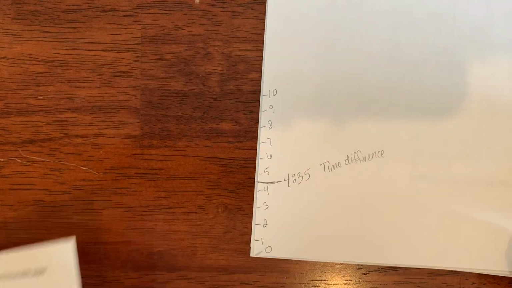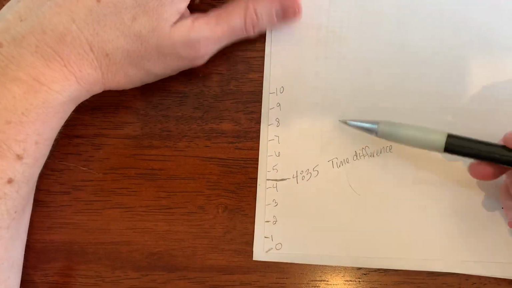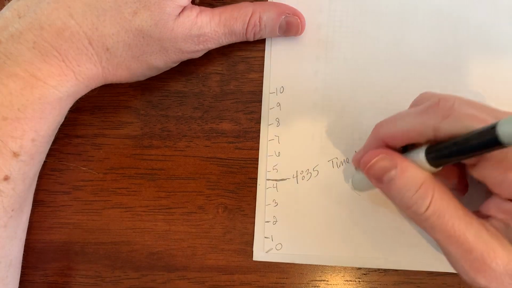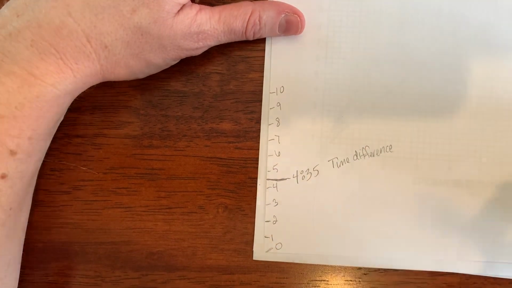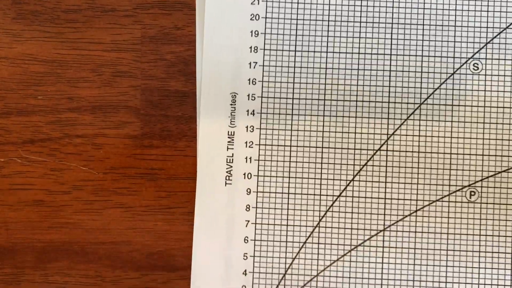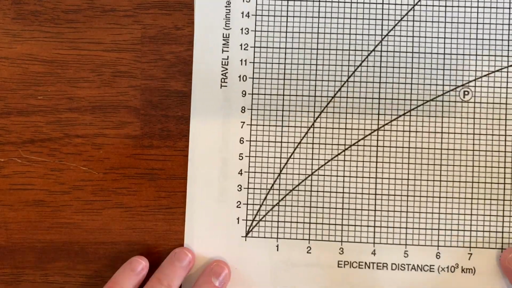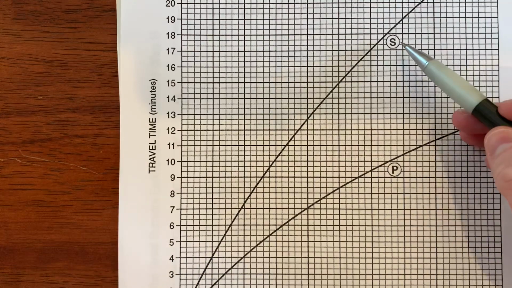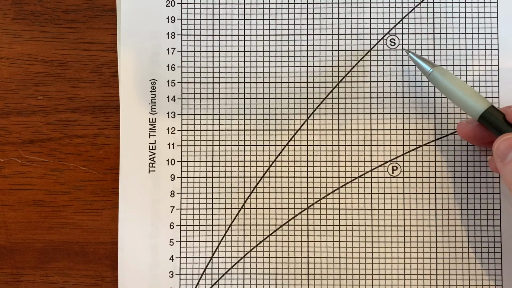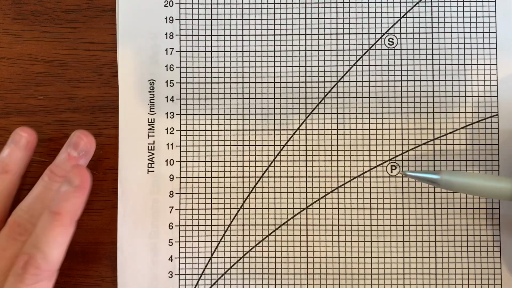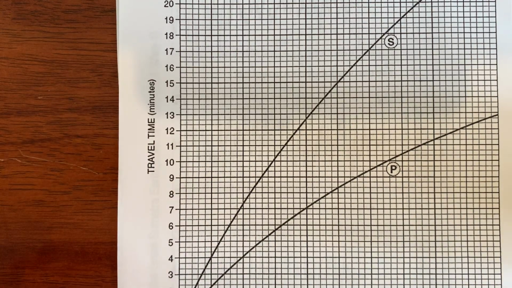So we're going to use our scratch paper scale like a ruler. You're going to go to your travel time graph. Remember, our travel time graph has two curves on it, a P curve and an S curve. We want to figure out where the difference between those curves is 4 minutes and 35 seconds.